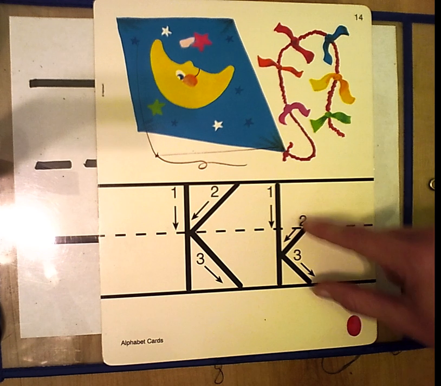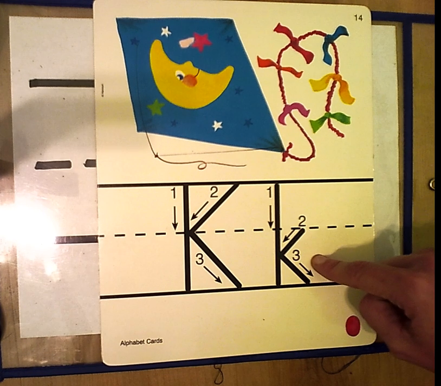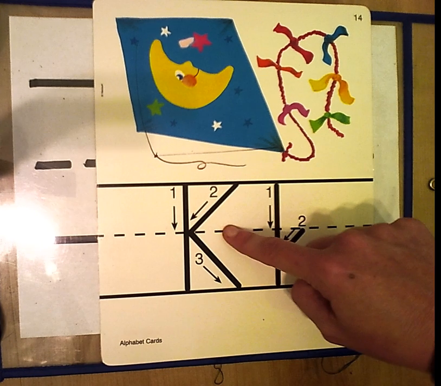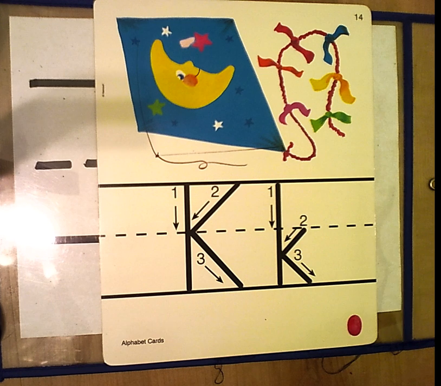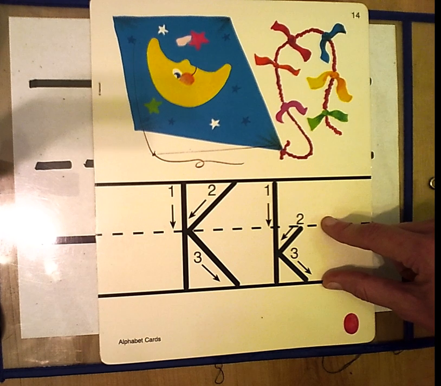I also notice that my slants are smaller on my lowercase letter and larger on my capital letter. So when I'm making my letter, I'm going to try my best to keep my slants in between the dotted line and the bottom line.